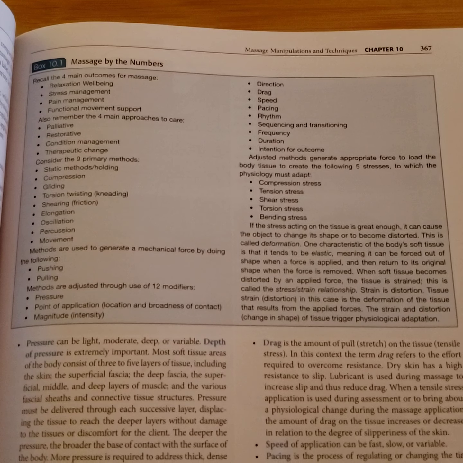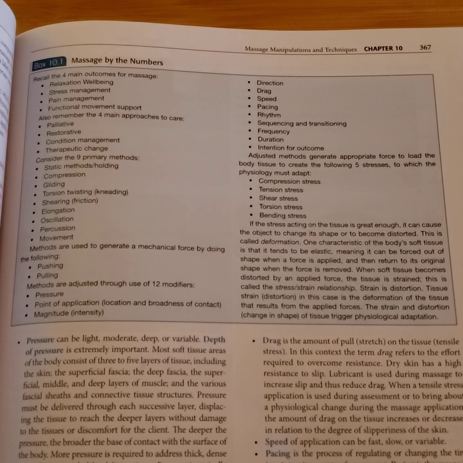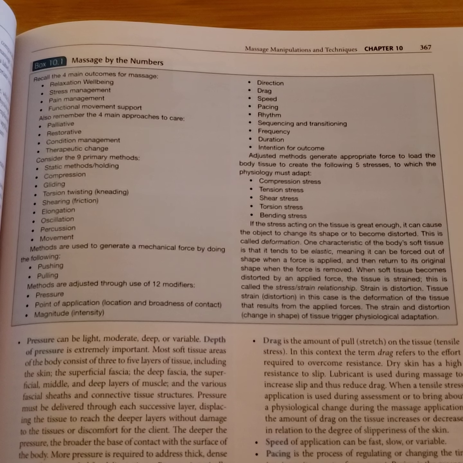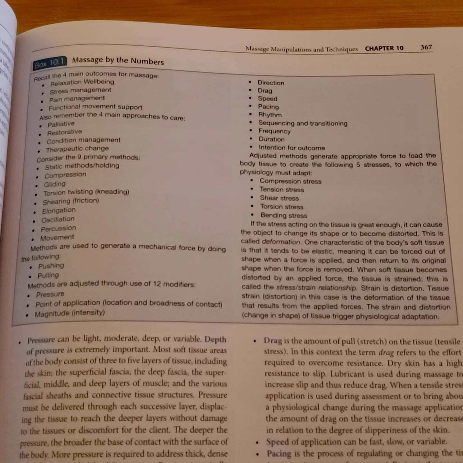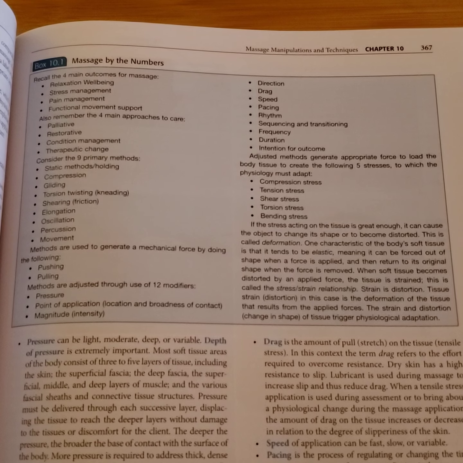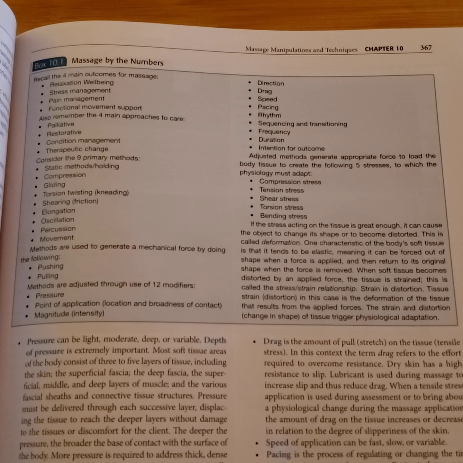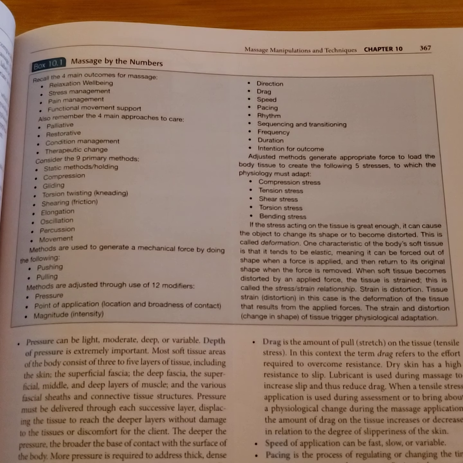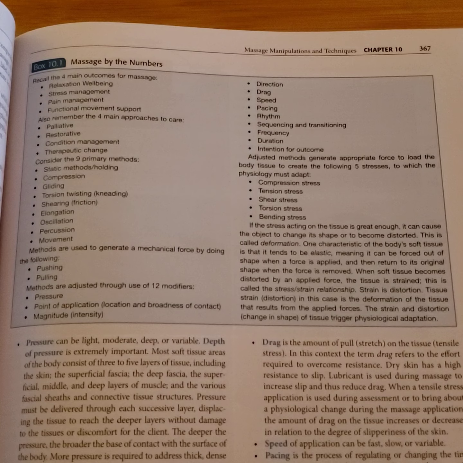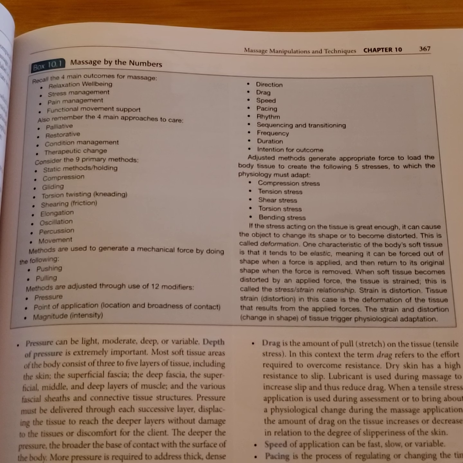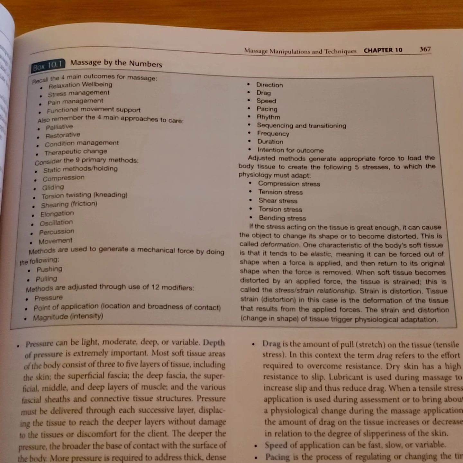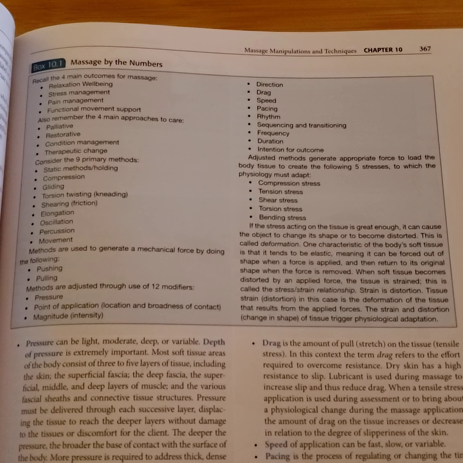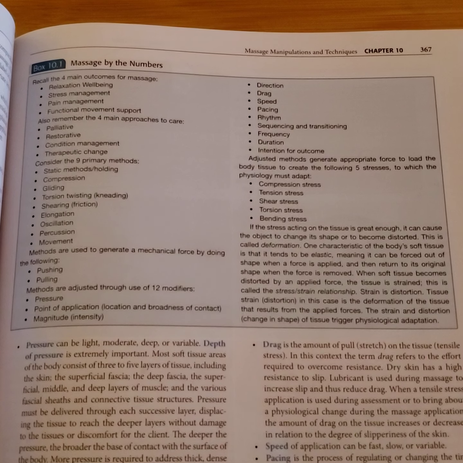So there are 12 modifiers. You can change the pressure from light to deep and everything in between. You can change where you apply the method. And you can apply it with a broad base contact or a narrow contact. We talked about that in one of our videos related to pressure.